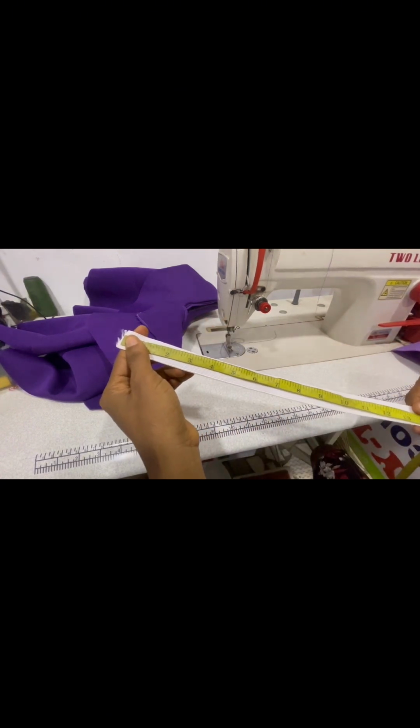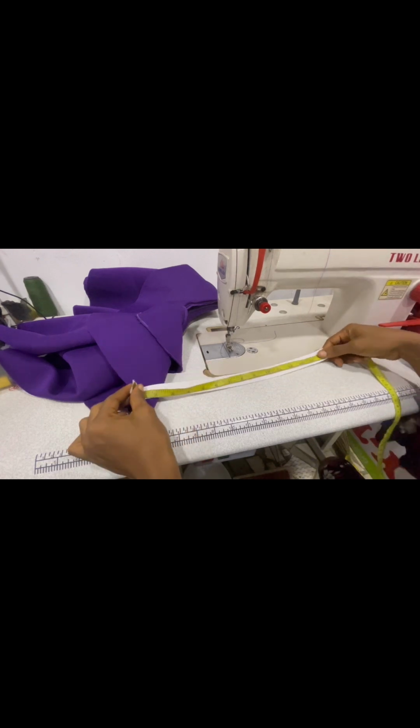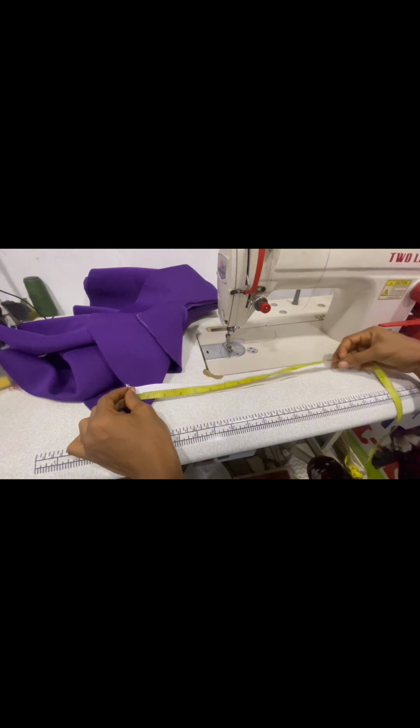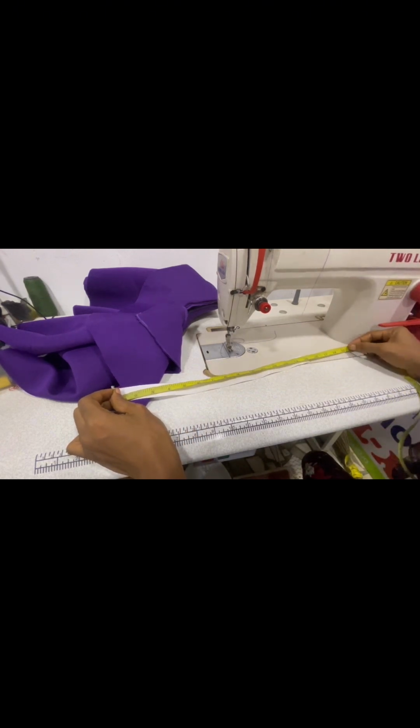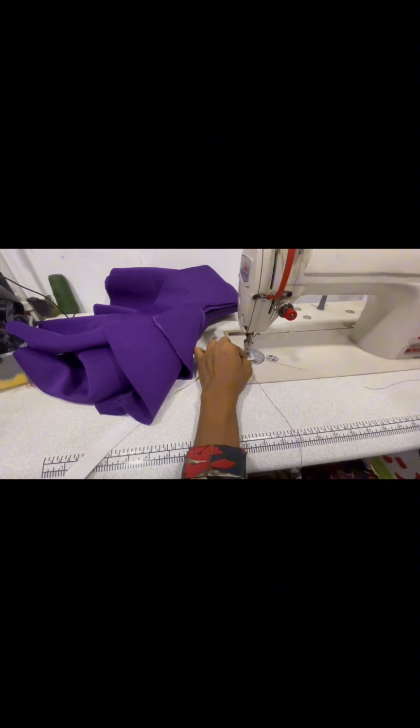I'm measuring the elastic I'm going to use. I just added 2 inches to our waist measurement so that it won't be too tight for her. That's the measurement I'm using. Our waist measurement is 23, so 23 plus 2, that's 26 inches.